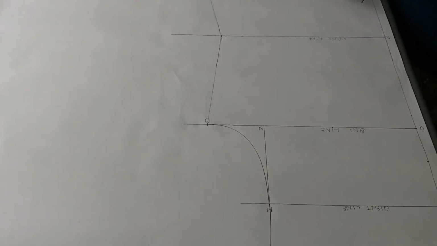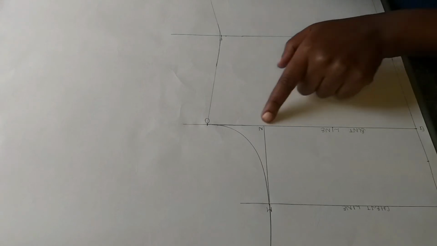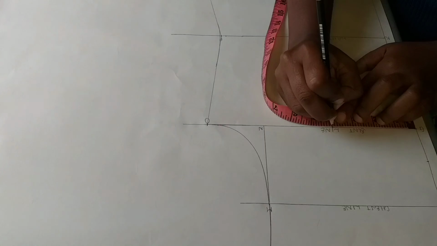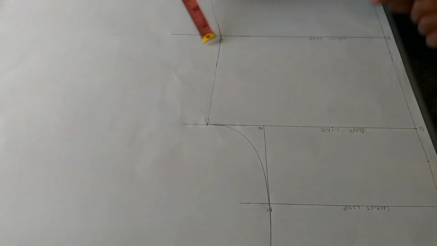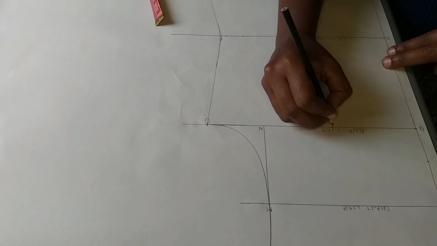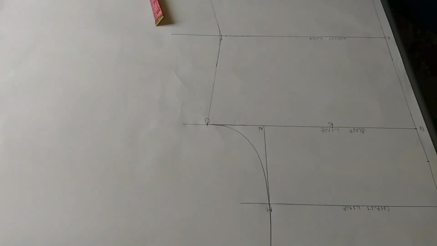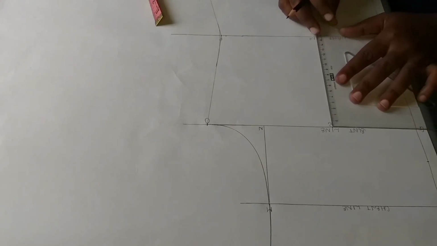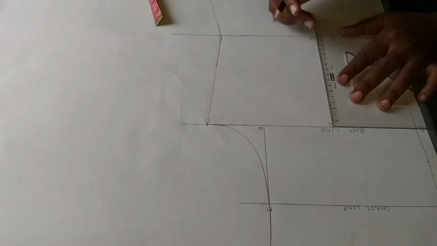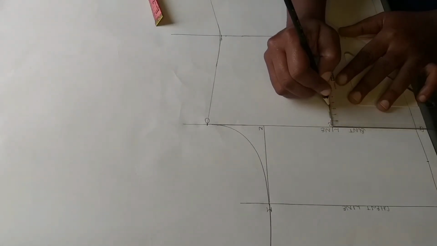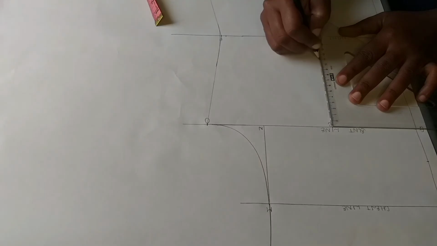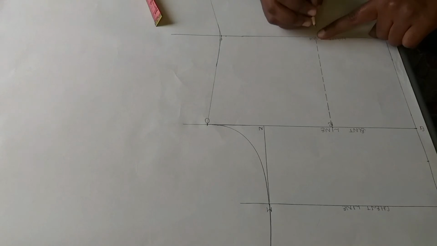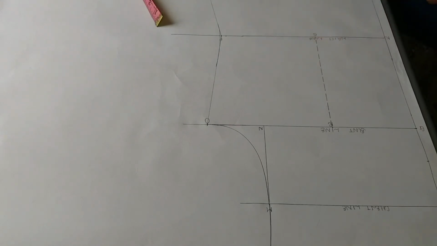Now let us draw the dart. On the bust line, measure half of the apex to apex measurement, which is 4 inches. This is a standard measurement for the distance between the breasts. Label this point as R. Then with your square ruler, square down from R to the waistline. You can draw a straight line, but here I've used a dotted line. Then label the point on the waistline as S.